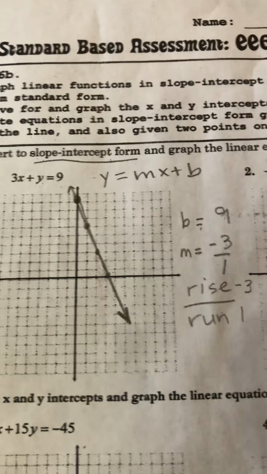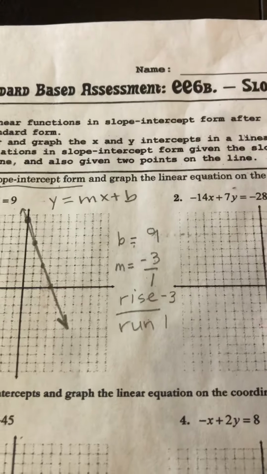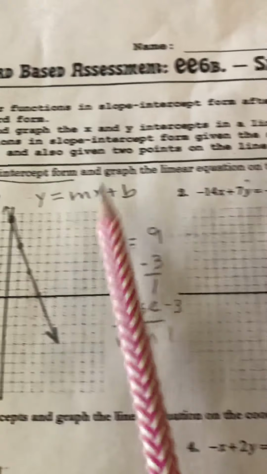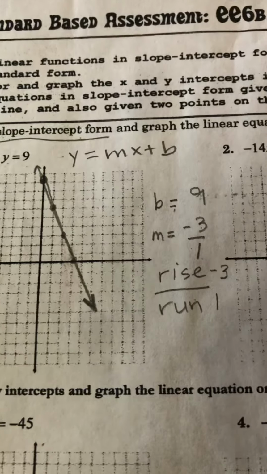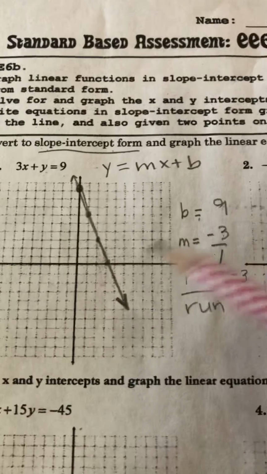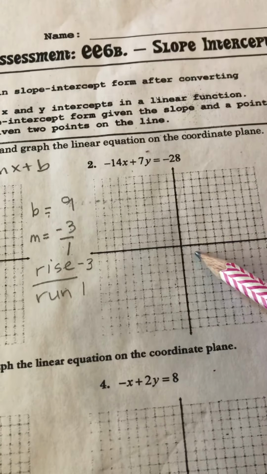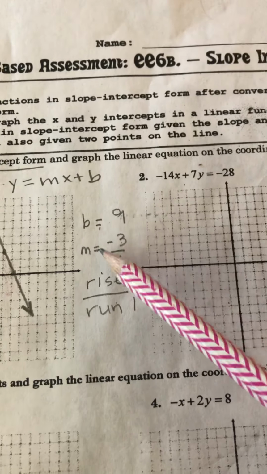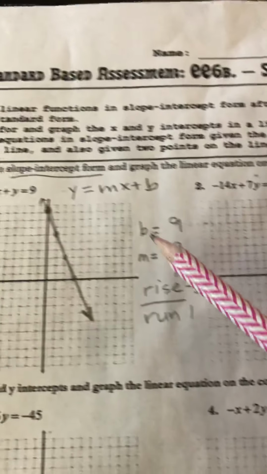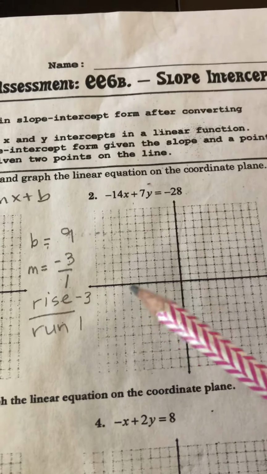That one was a little bit easier than number 2. So we're going to go ahead and tackle number 2 right now. Number 2, we're still doing the same thing though. We're still trying to get this equation into this form, slope-intercept form. Why are we trying to get it into slope-intercept form? Well, slope-intercept form is really the easiest way to graph from. And since we are trying to graph a line and we want to know what the slope and the y-intercept is, that's why we want to change this equation into slope-intercept form, okay?